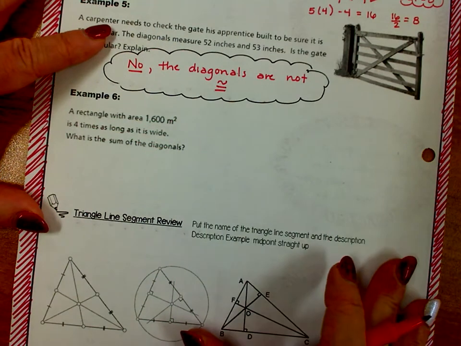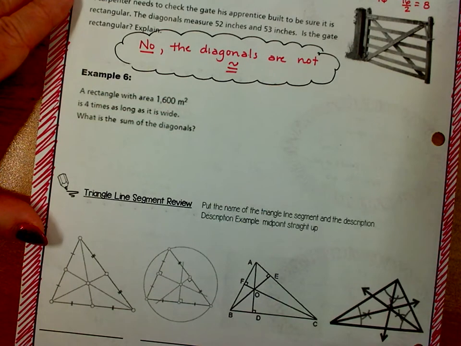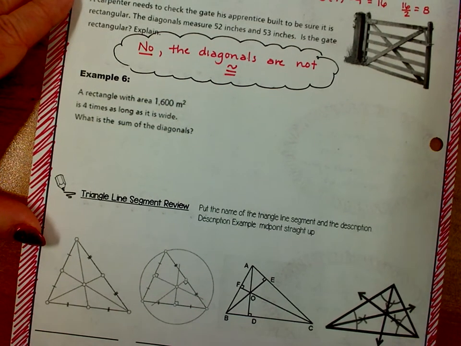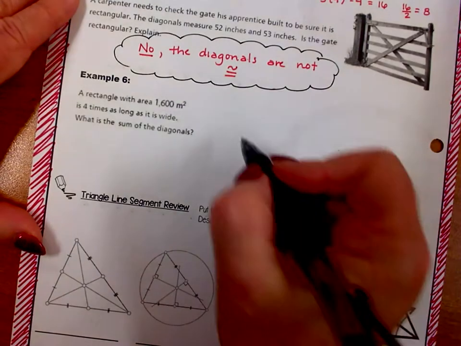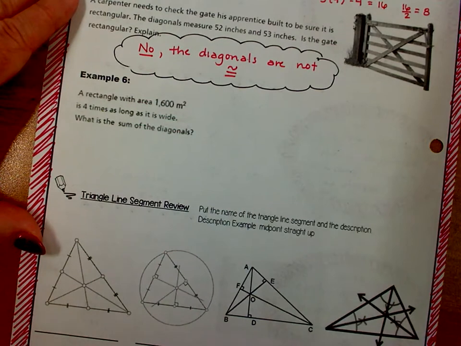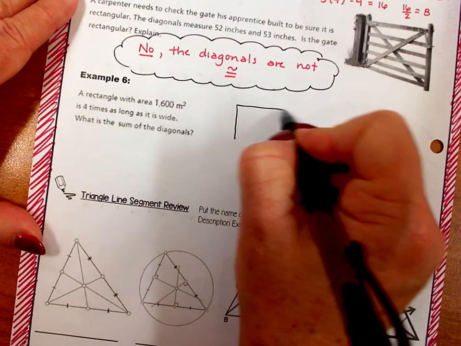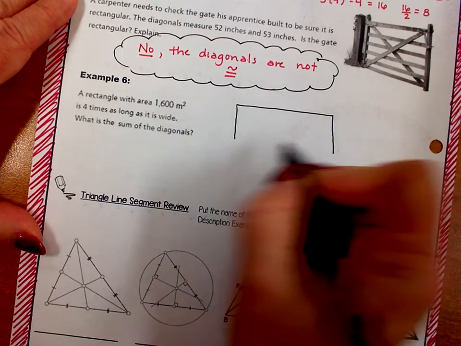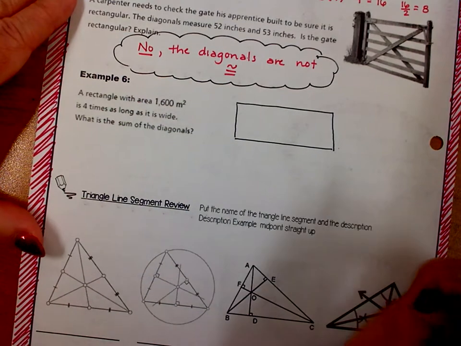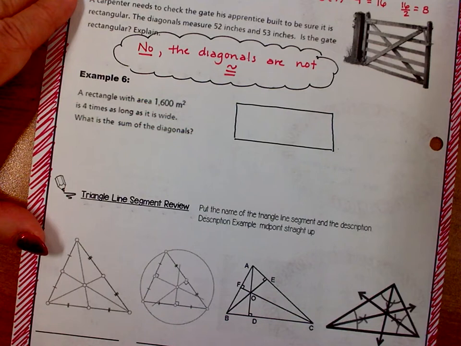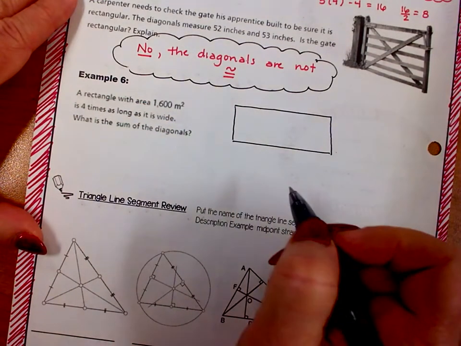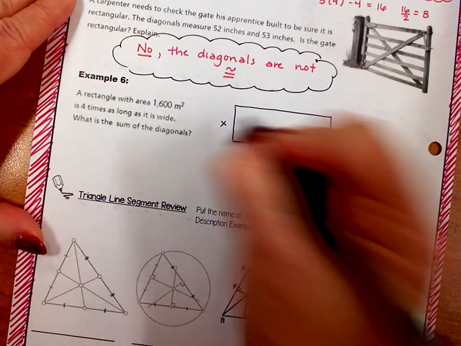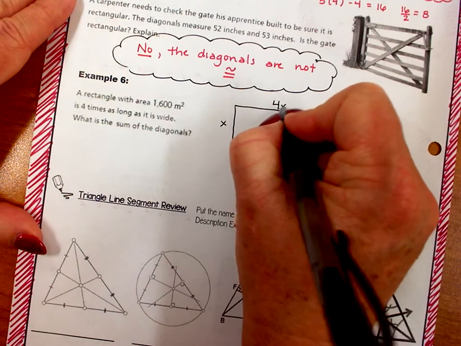Now, example 6. A rectangle with area 1,600 meters squared is 4 times as long as it is wide. What is the sum of the diagonals? First of all, this is going to be easier if we draw a picture. One side is 4 times as long as it is wide. So this is the longer side. We don't know how wide it is. Let's call it x, and that means that this is 4x.